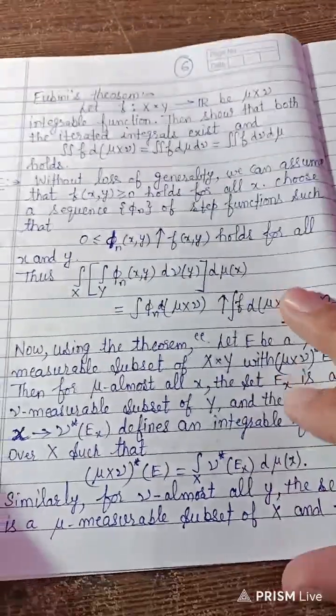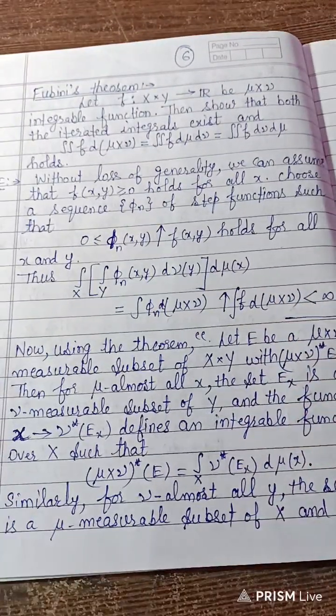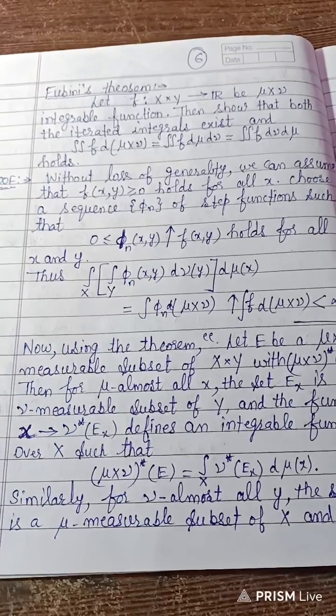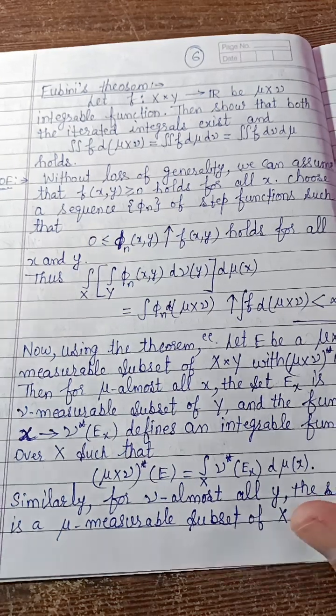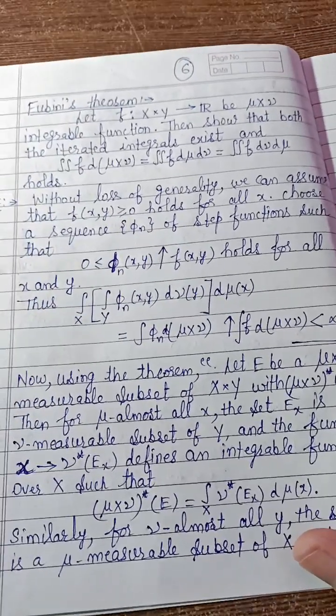So finally, let us come to Fubini's theorem, by making use of all these definitions, results, theorems, and some more basic concepts of measure theory. So let us look at this Fubini's theorem.